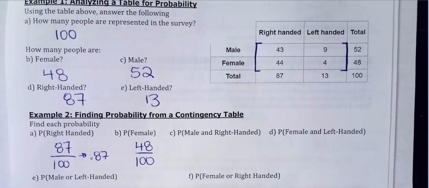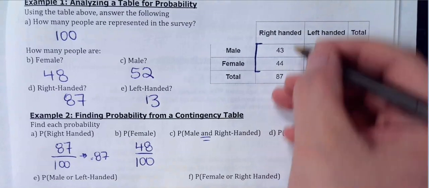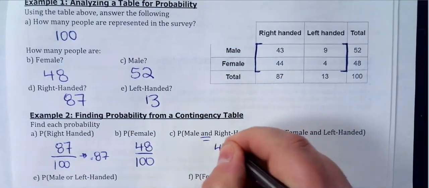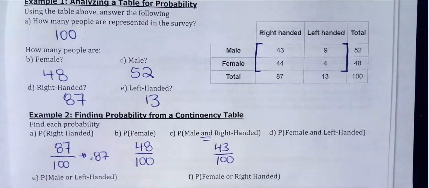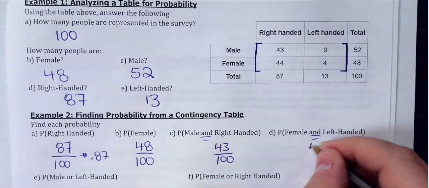What is the probability I am male and right-handed? Good, 43, male and right-handed. So that would just be this box right here, the male right-handed. So this would be 43 out of 100. What's the probability I'm female and left-handed? 4 out of 100. Good.